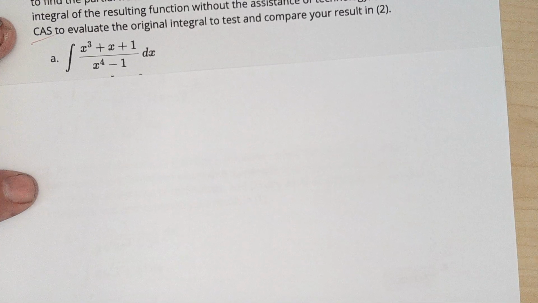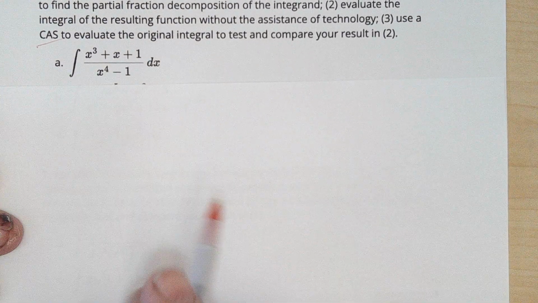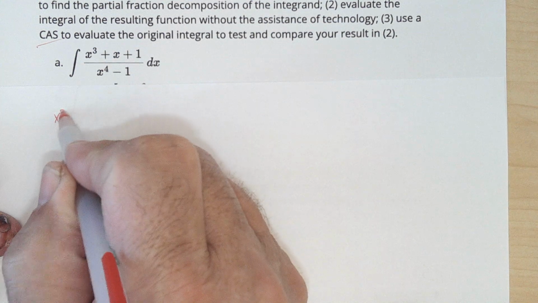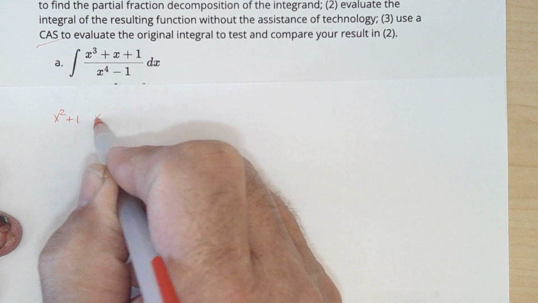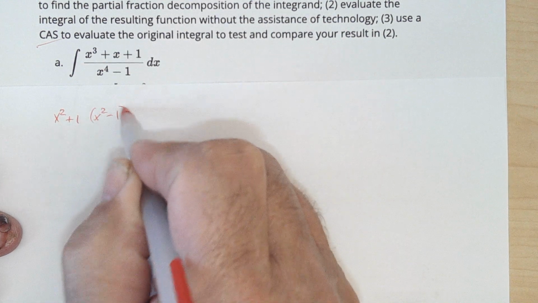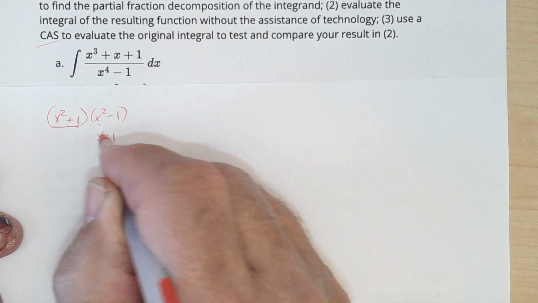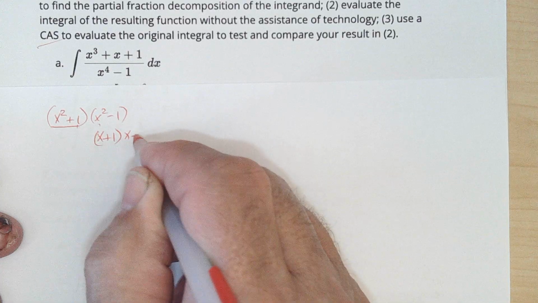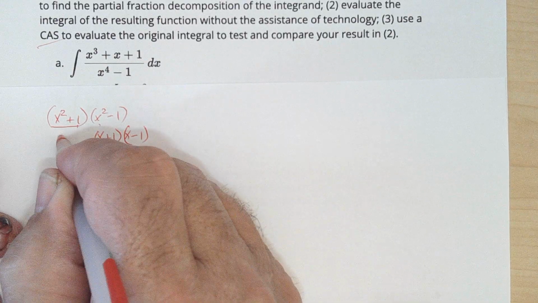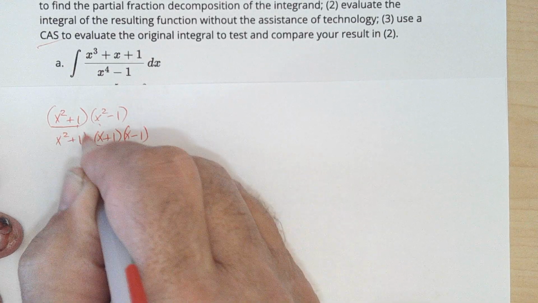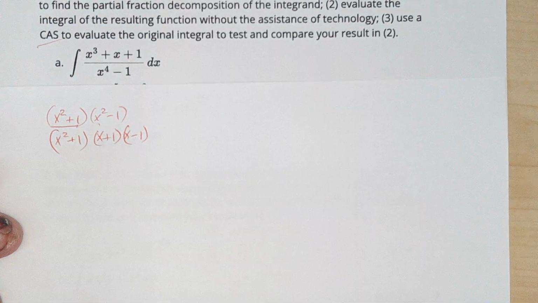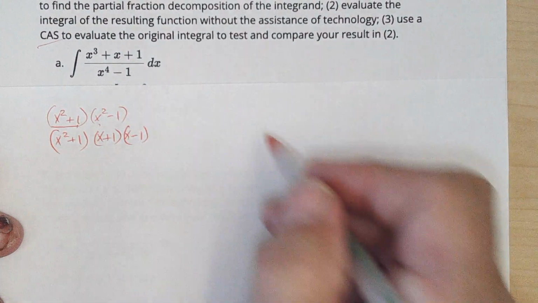So x to the 4th minus 1 is x squared plus 1 and x squared minus 1. This doesn't factor. This factors to x plus 1 and x minus 1. So that's the denominator completely factored.